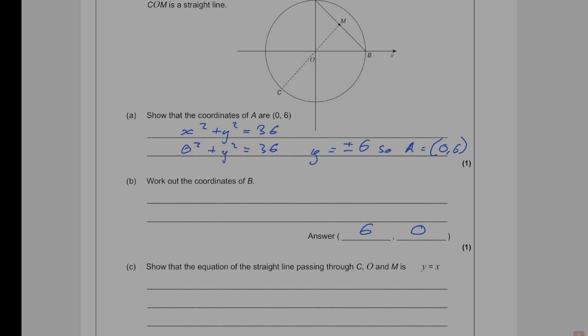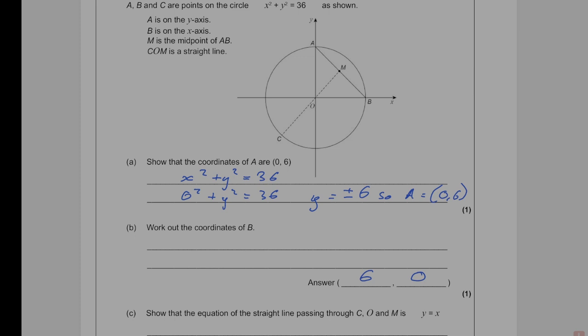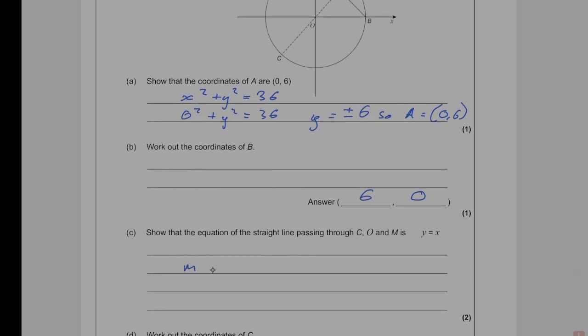Okay, so we could find the coordinate of M. If M is the midpoint, M must be 0 plus 6 divided by 2, comma, 6 plus 0 divided by 2, which is going to be equal to 3, comma 3.